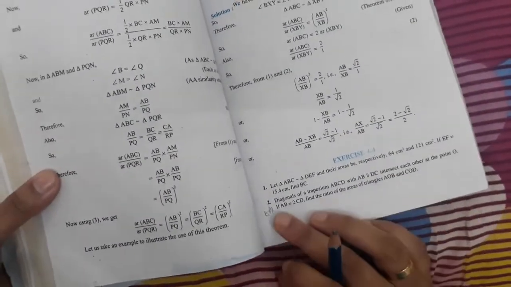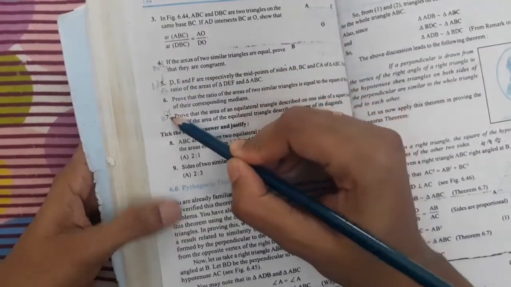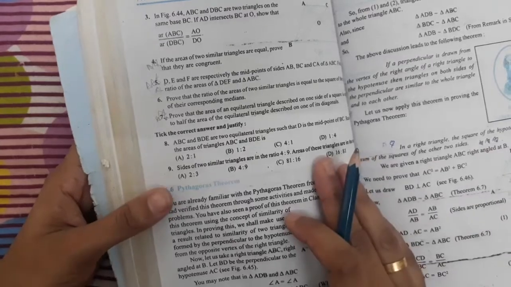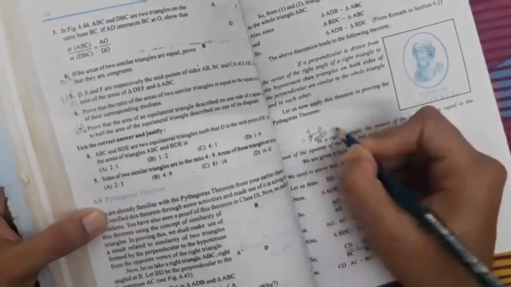And if you go ahead with Exercise 6.4, the second question is a very important question. The second question, fourth question, fifth question, sixth question, again they are very important problems. So this is about Exercise 6.4. And next comes the Pythagoras theorem. It's a very sure question. It's a very important question.